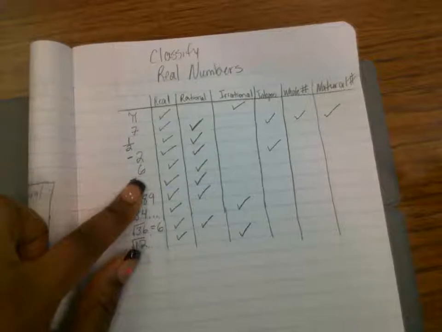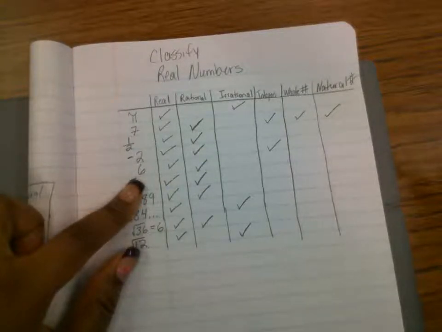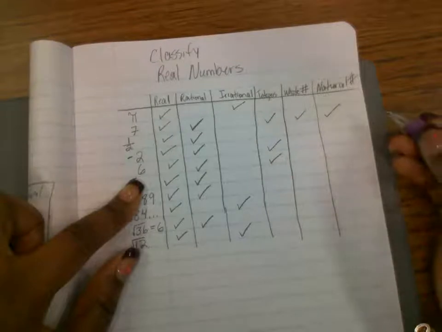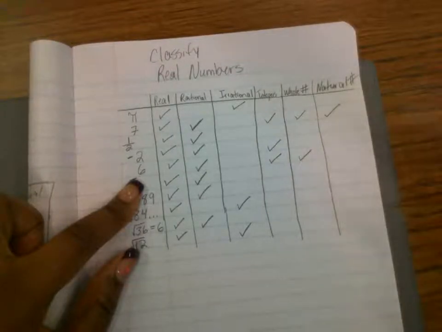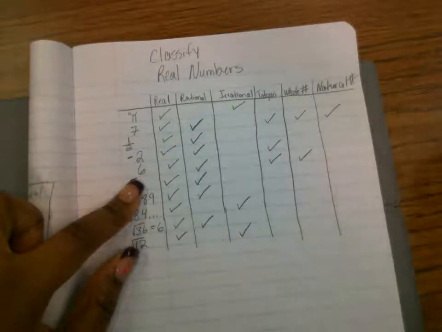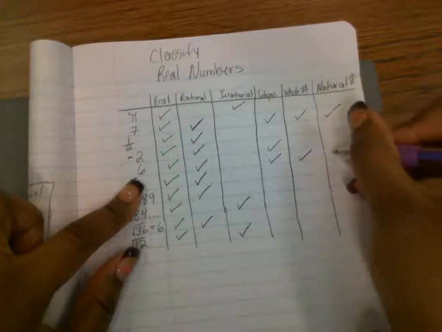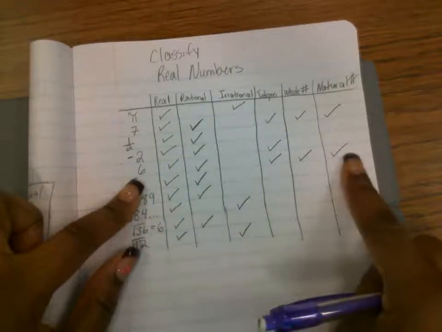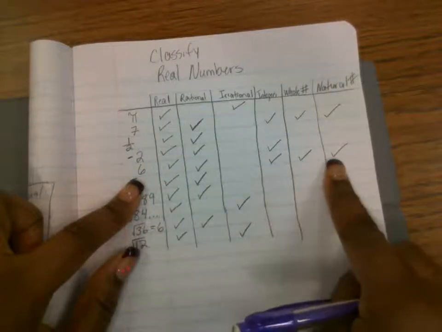6. Well, 6 is an integer. It's a positive number. It does not have a fraction attached to it. It does not have a decimal attached to it. Okay? So it is an integer. It is also a whole number. Okay? 0, 1, 2, 3, 4, 5, 6. It's a whole number. It is also a counting number. When you count 1, 2, 3, 4, 5, 6, it is a counting number as well. So 6 is all of these. It falls into all of these categories.